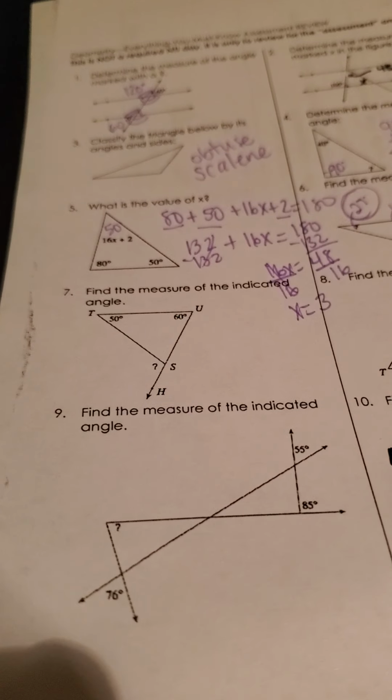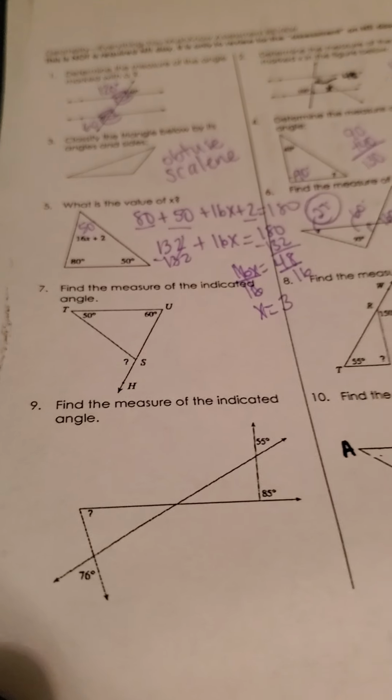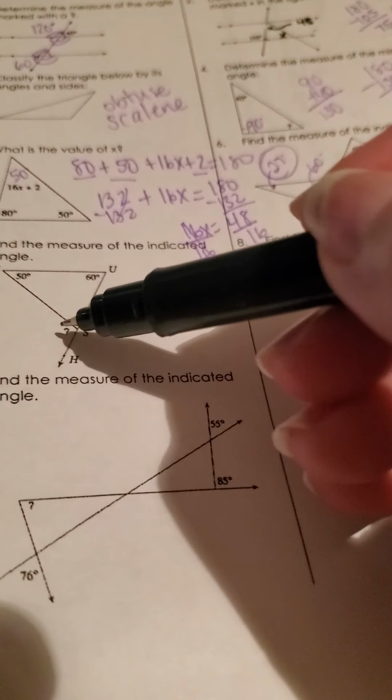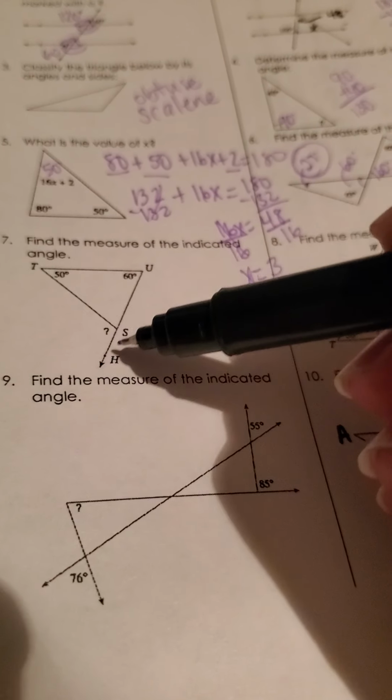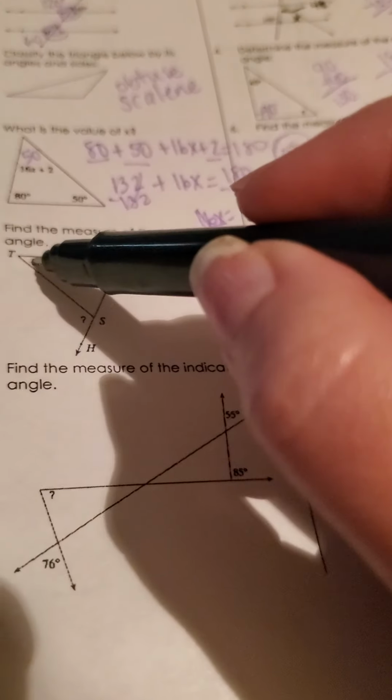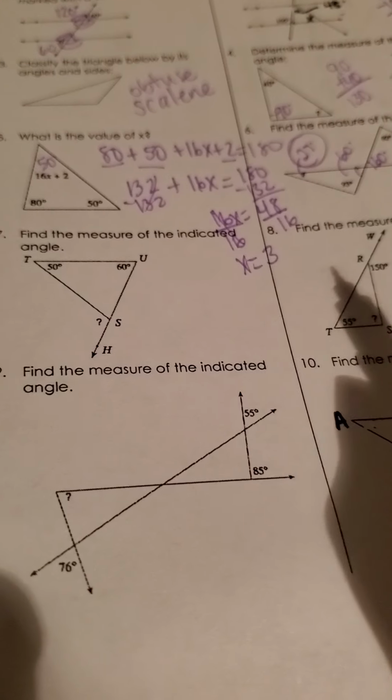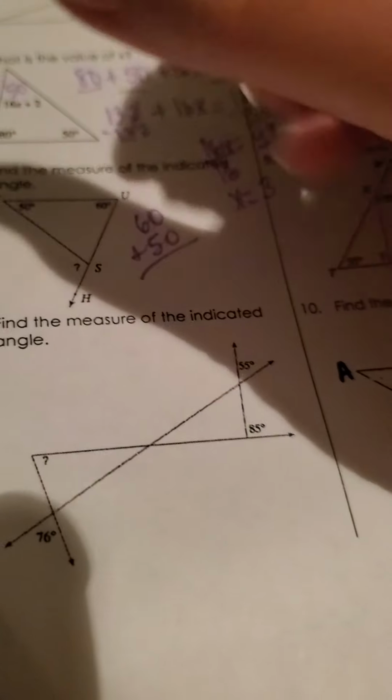All right, number 7, find the measure of the indicated angle. We're given 2 on the inside, 1 on the outside here. This is an exterior angle. These are not touching it, so they would be remote interior angles. So we can actually just add those up to get the exterior. 60 plus 50 is going to give me 110 degrees.